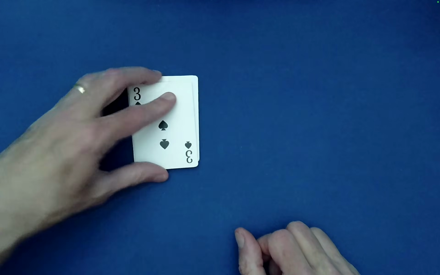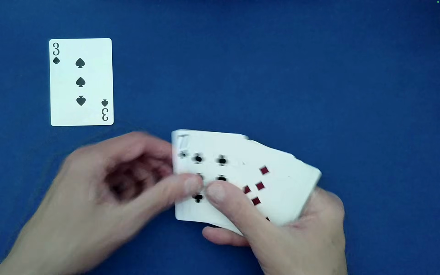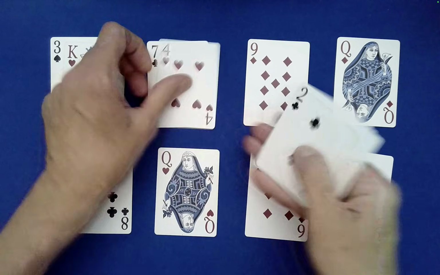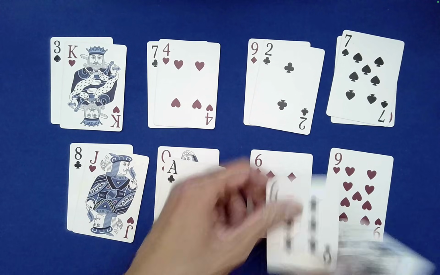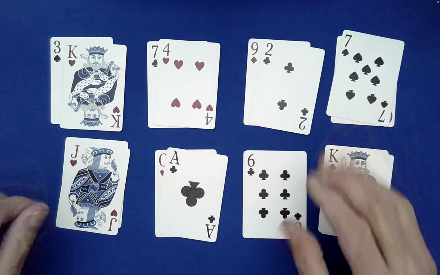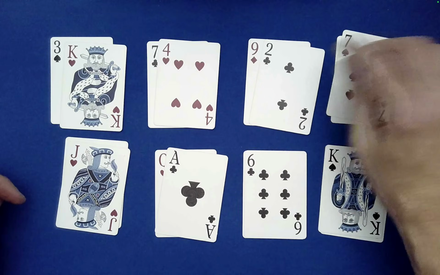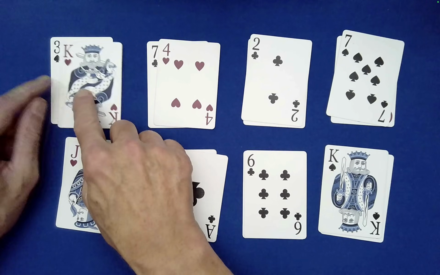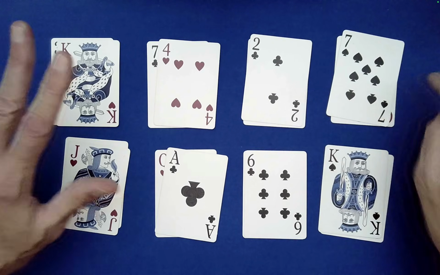Have the spectator randomly cut them, and then to finish, all we did was deal out into 8 piles again, okay? And then I revealed the color, the identity of the top card. Well, all of the cards are face up now, so we can see what they are. This one's red, red, black, black, and so forth.